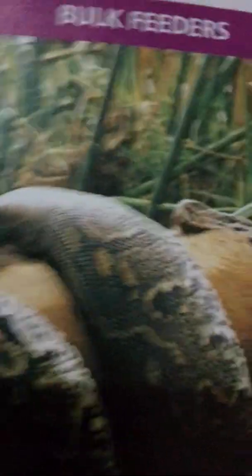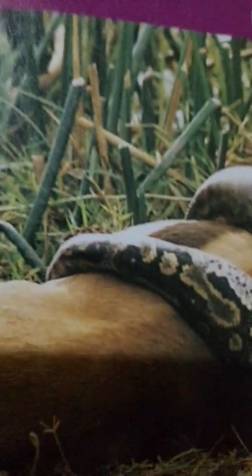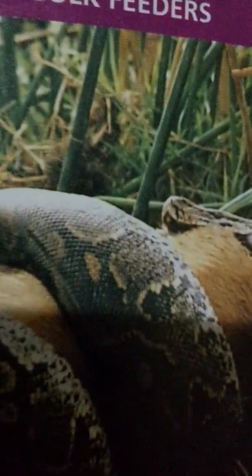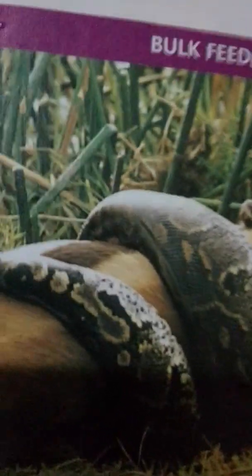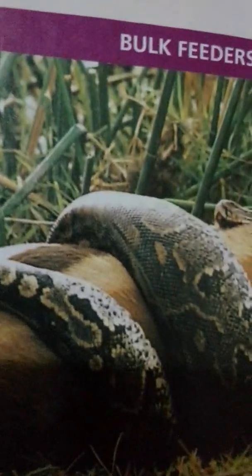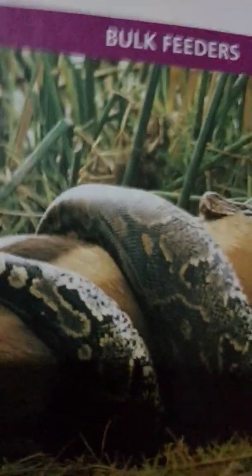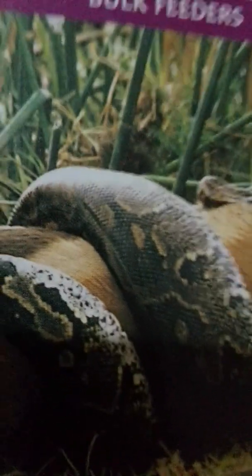In this amazing scene, a rock python is beginning to ingest a gazelle it has captured and killed. Snakes cannot chew their food into pieces and must swallow it whole, even if the prey is much bigger than the diameter of the snake. After swallowing its prey, which may take more than an hour, the python will spend two weeks or more in a quiet place digesting its meal.